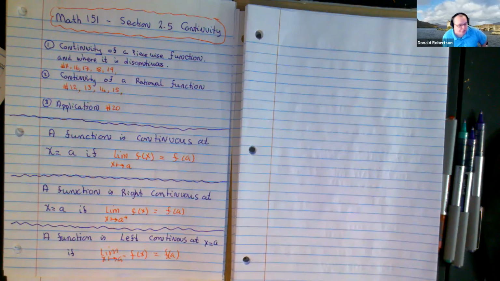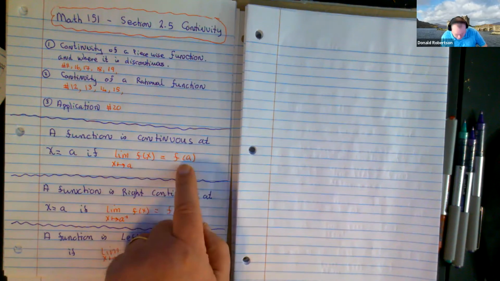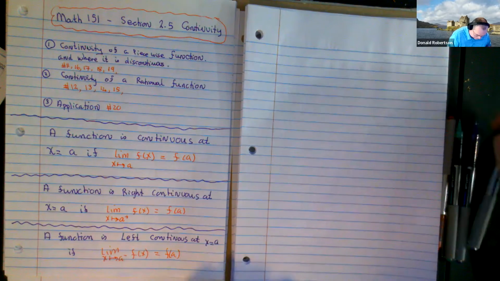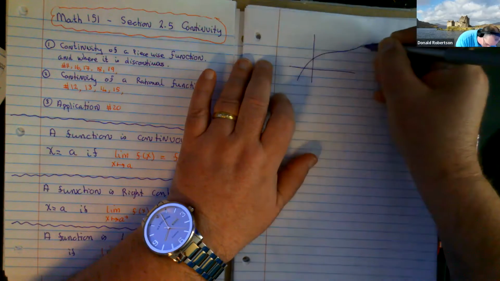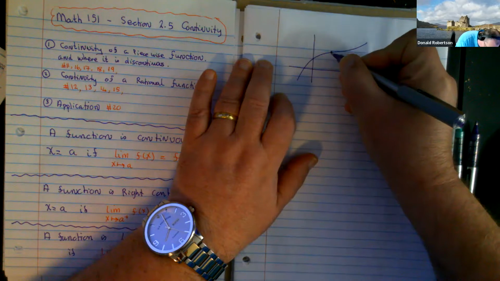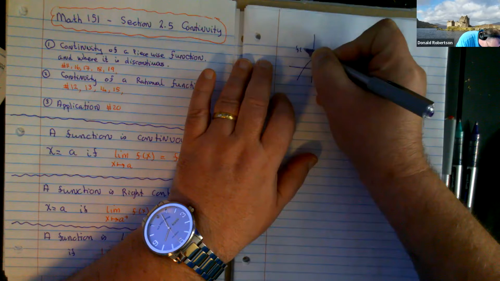So this is what continuity looks like if you want to test it. It's by using limits. The first one: a function is continuous at some number x equals a if the overall limit as x tends to a is the same thing as the value of the function. What that would look like is pretty nondescript. At that point, it's a, and over here is f of a.